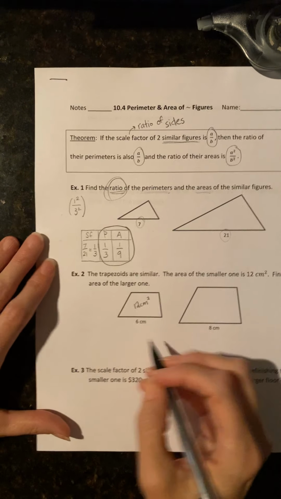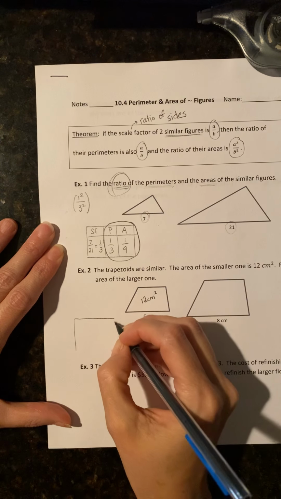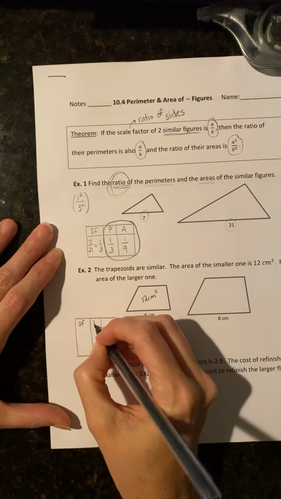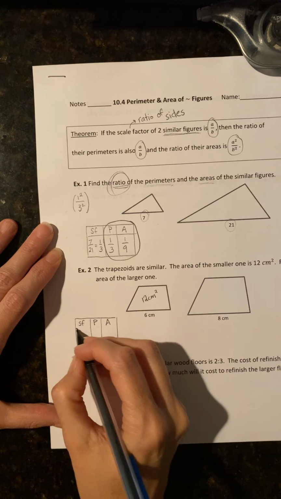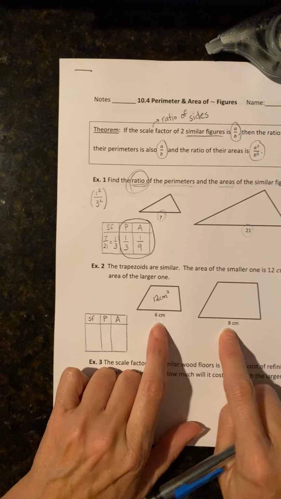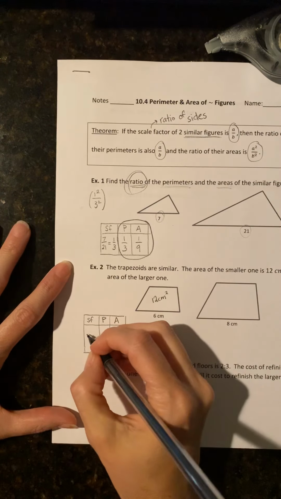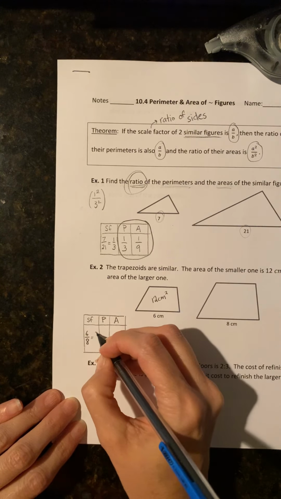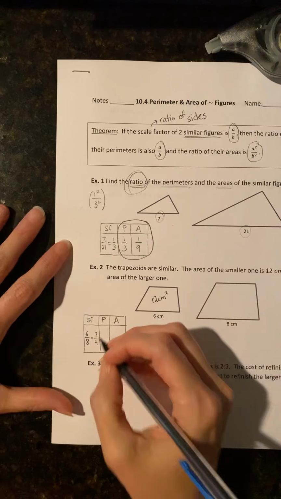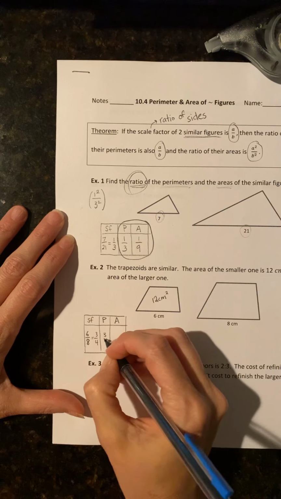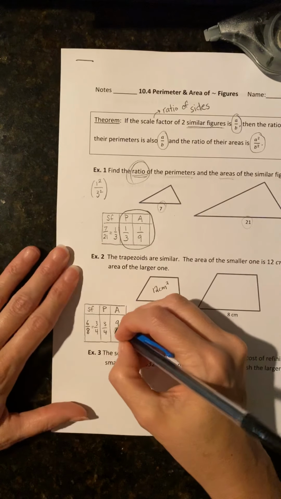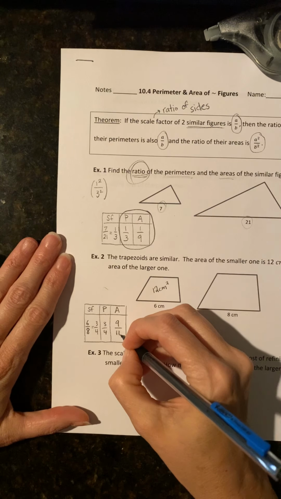So I'm going to write this chart, and I'll show you what I mean. So here's the chart. This column is for scale factor, this column is perimeter, this column is area. Scale factor comes from here. The scale factor of the two similar figures is 6 to 8. So 6 to 8. That reduces to 3/4. Now for this problem, we don't really need perimeter because it's not asking us for perimeter, but I just make this little chart for every question. 3 to 4, 9 to 16. Remember, you square both of them, the top and the bottom. That's how the areas are related.